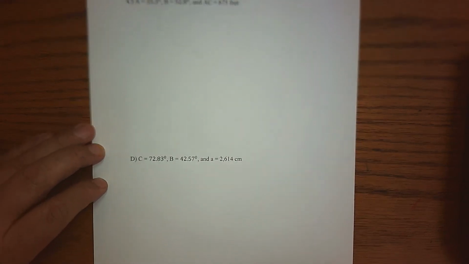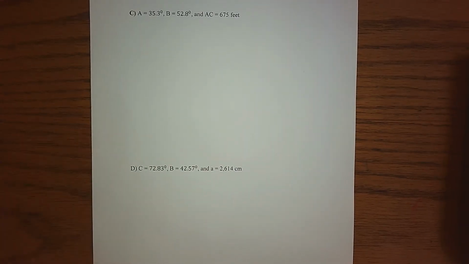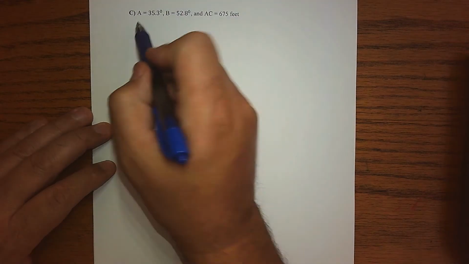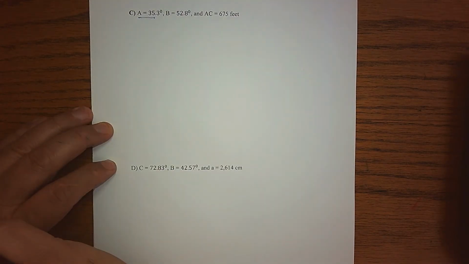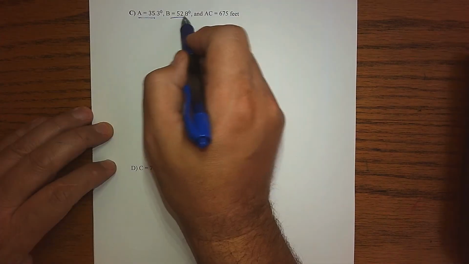Okay, so let's do a couple more law of sines examples. You'll notice that in this one, there's not a picture. There's just information that's given. So it's pretty much the same thing. We've got to draw the triangle. So keeping in line, angle A is 35.3 and B is 52.8.